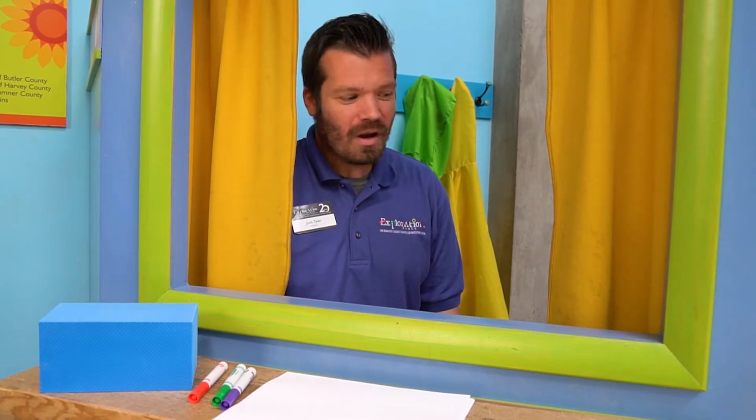Hello friends, and welcome to Kansas Kid Connect here at Exploration Place. Today we're going to be talking about shapes. What is your favorite shape?